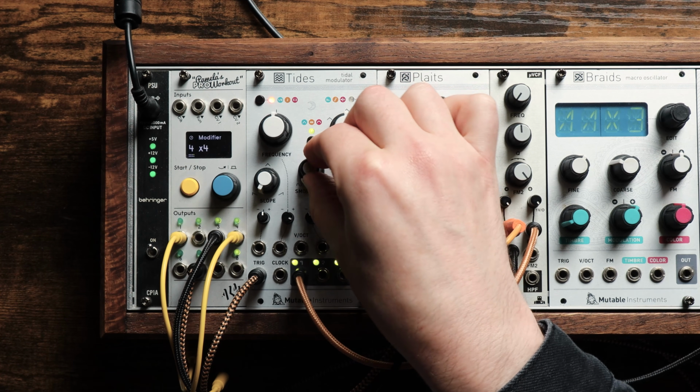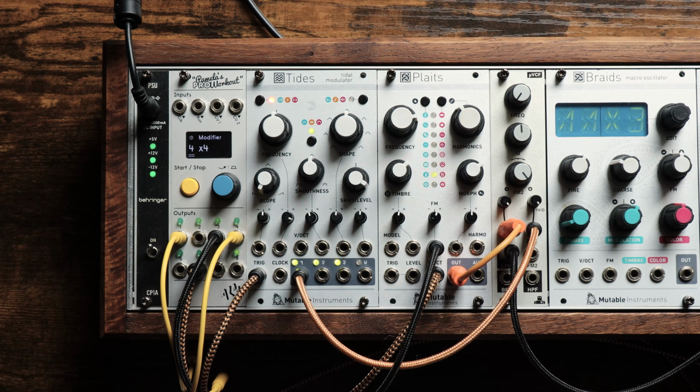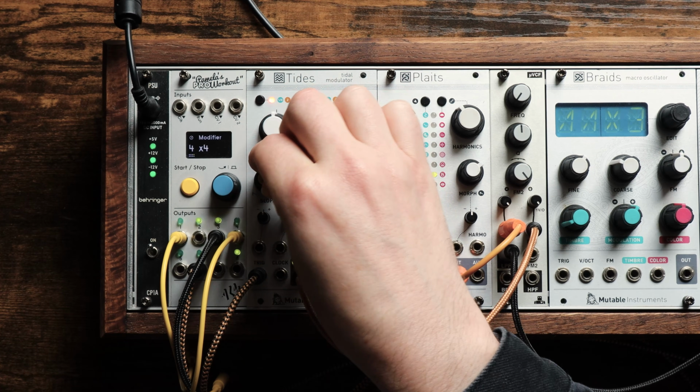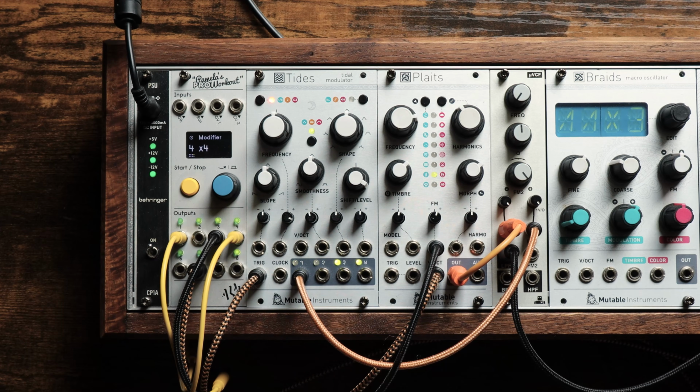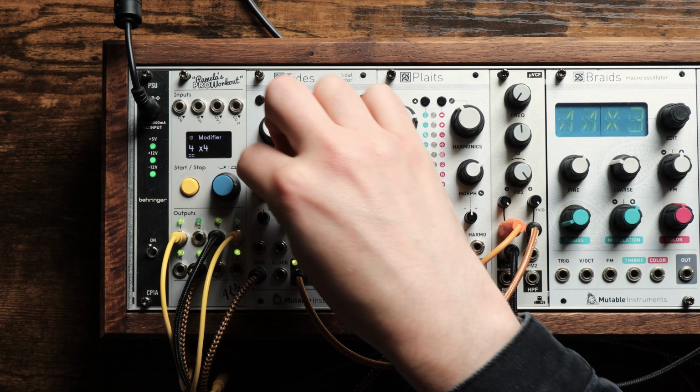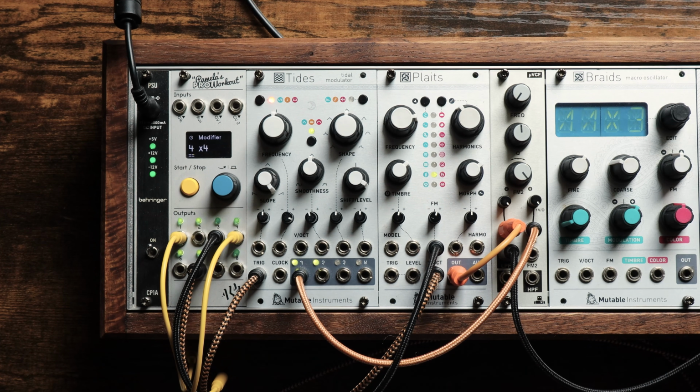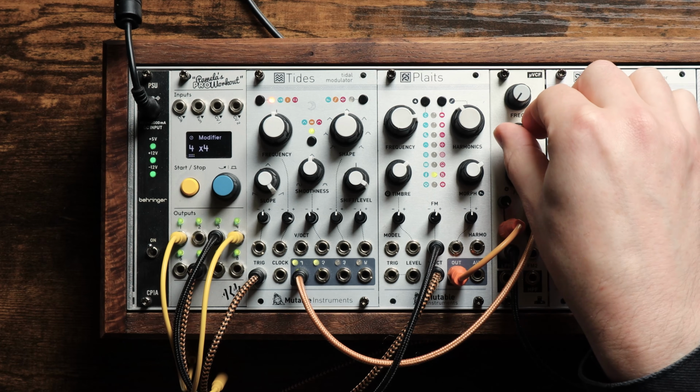Next, let's take a look at the slope control, which is going to have more drastic effects on the overall shape of your modulation. We can move from sawtooth to triangle to inverted or reversed sawtooth. So another way to get that kind of inverted filter effect.